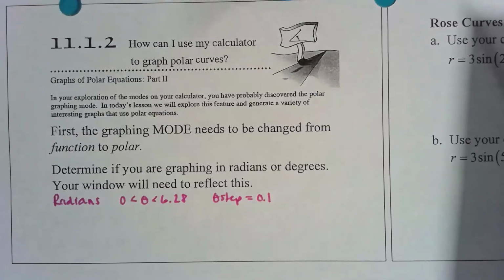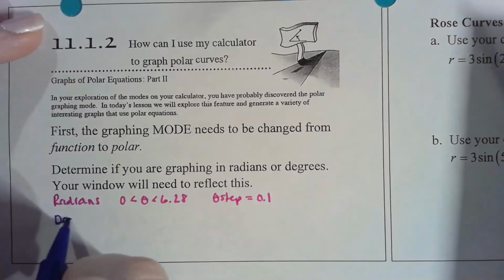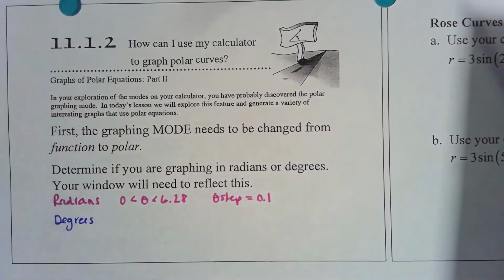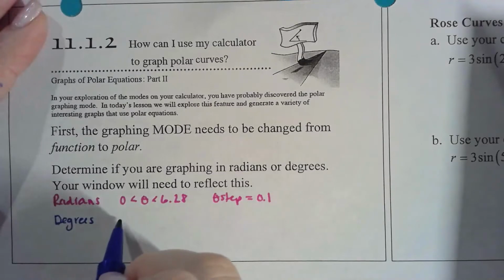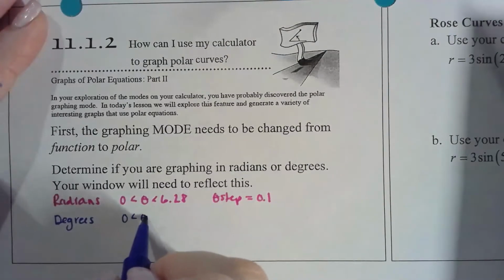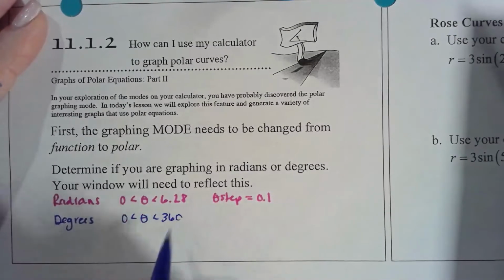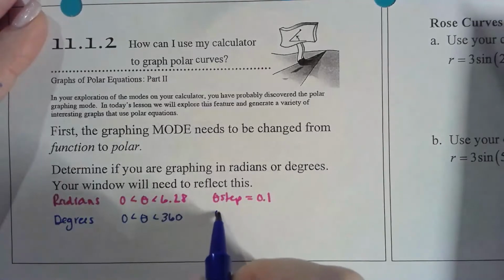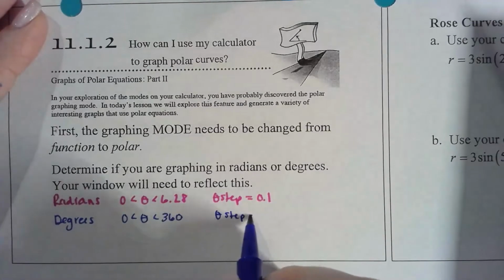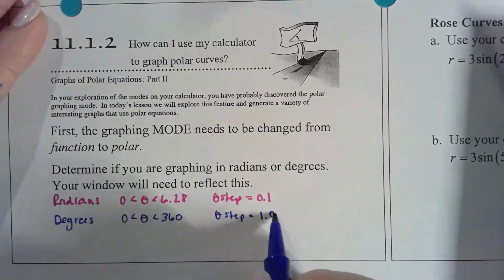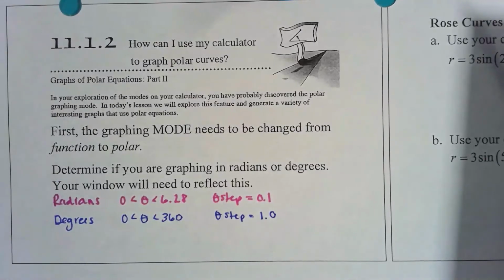If you are in degrees, we want, just like we were in yesterday, right? Yesterday we were plotting these by hand and we were in degrees. I thought it was a little bit easier to type them in the calculator. We want to go all the way around the circle, so we're going to go from 0 to 360, which in that case we're going to make our theta step about 1. Maybe 1, 10 probably not great, 1 to 5. Okay, and I'll explain this as we graph.